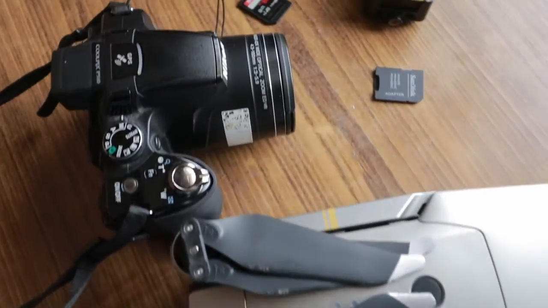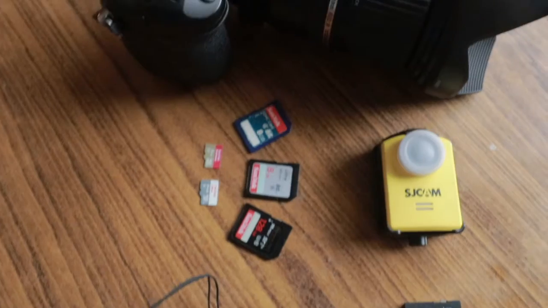Welcome to today's video. Today we are going to see different types of cards and which card can be fit into your cameras like action cameras, drones or your mobile phones. And first we will look at an SD card.